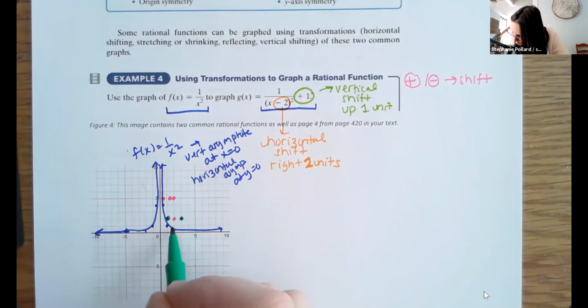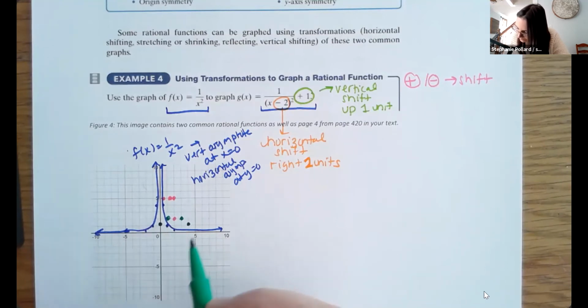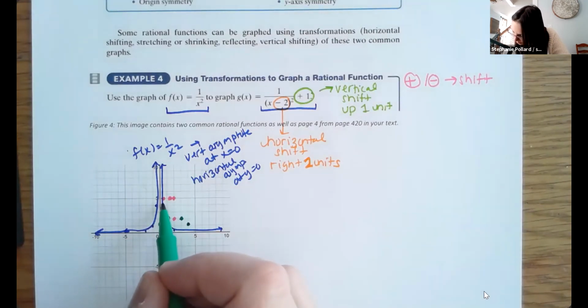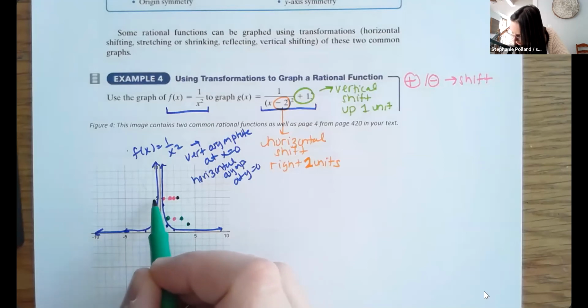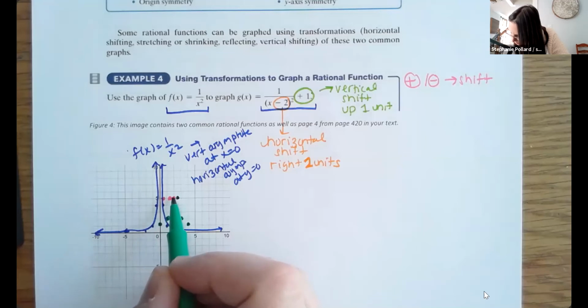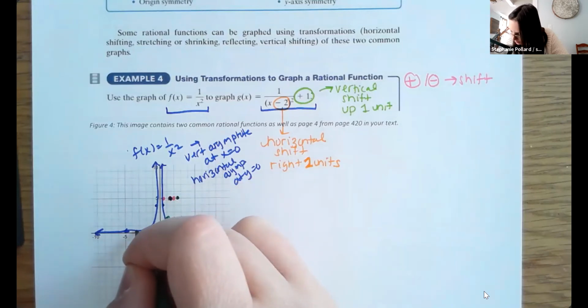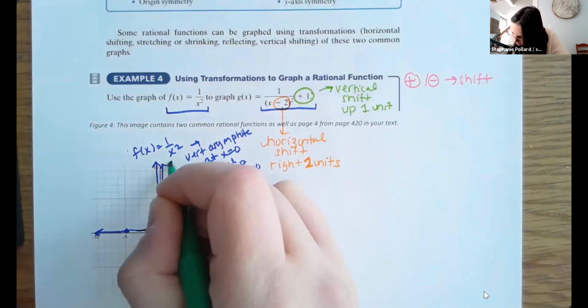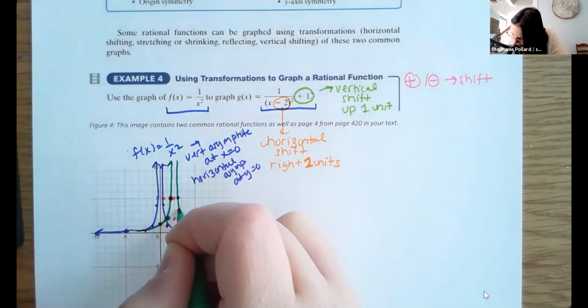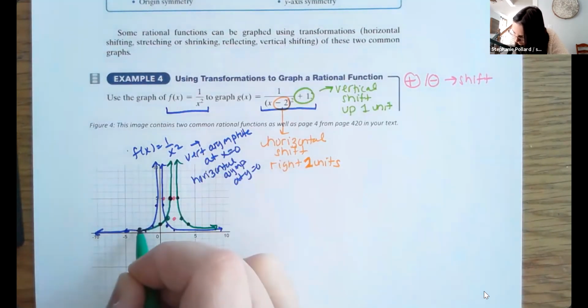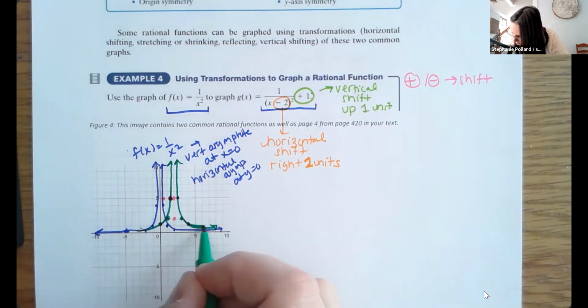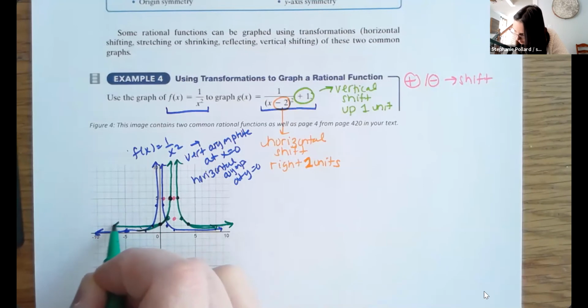Here, we're going up 1 over 1, 2. Here, I'm going up 1 over 1, 2. Up 1 over 1, 2. Up 1 over 1, 2. Okay. So my graph is going to look like this. And this is going like this. This is going like this.